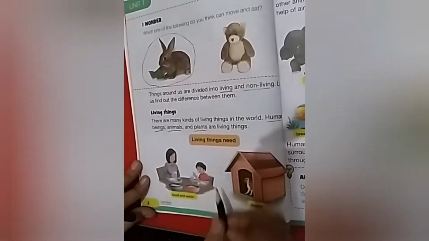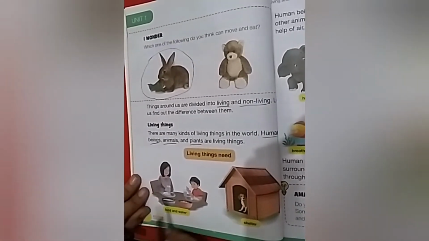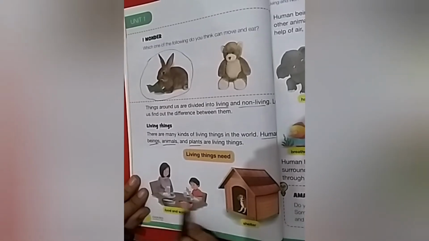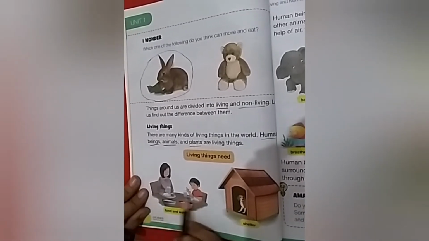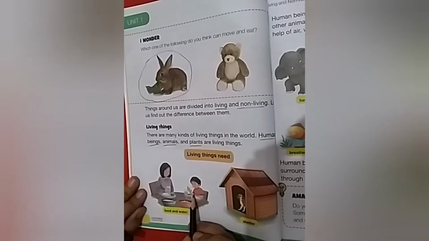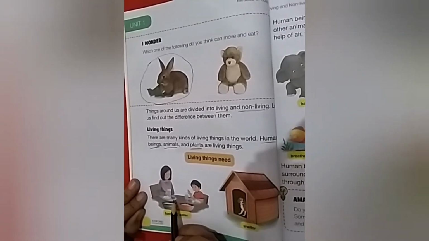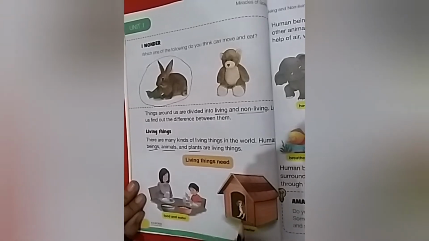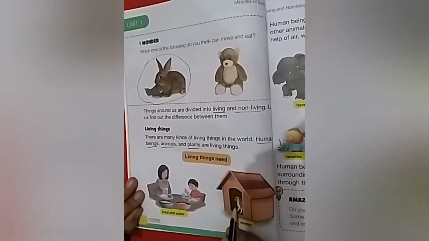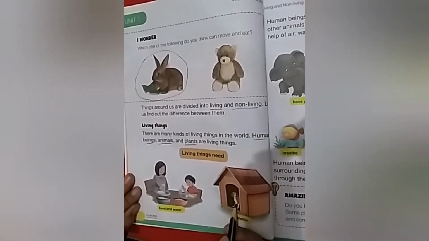Look at this picture. Human beings can eat food. So we call them living things. They can also move from one place to another. They can also breathe. Breathe means taking air in and out. Look at this dog. It's also called a living thing.